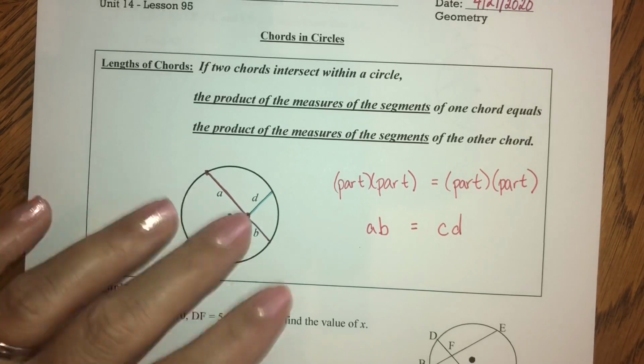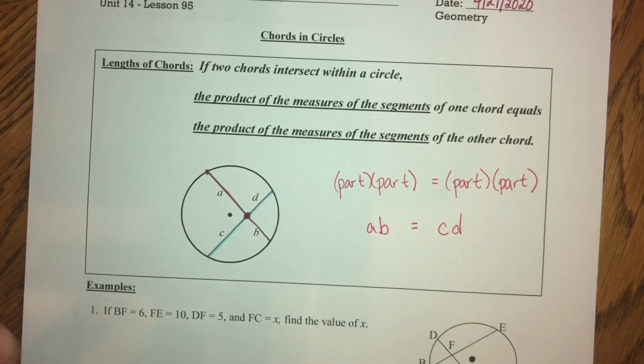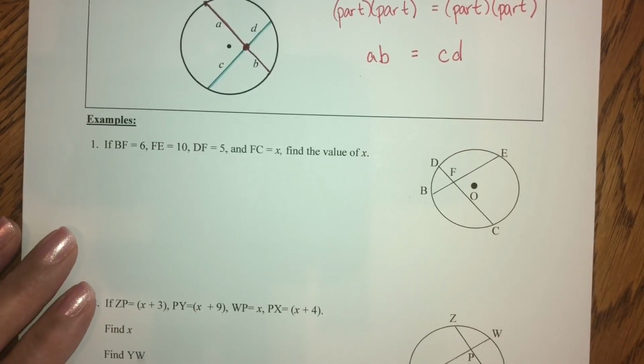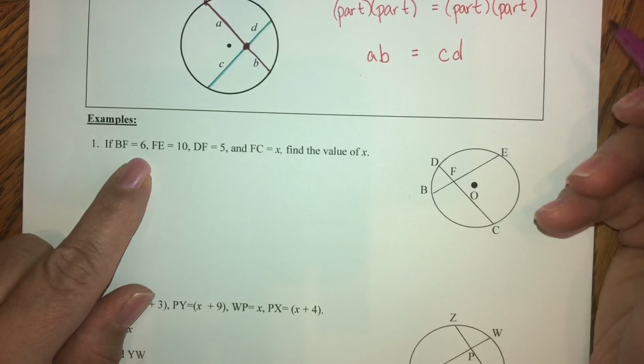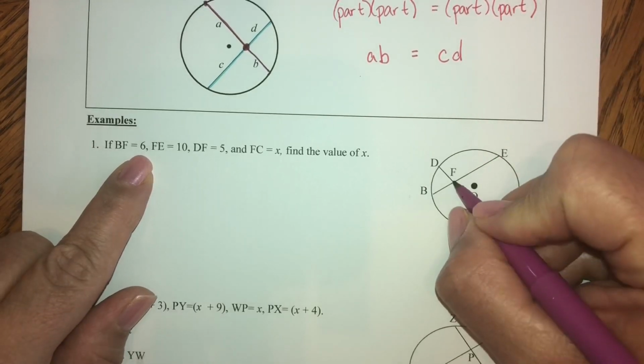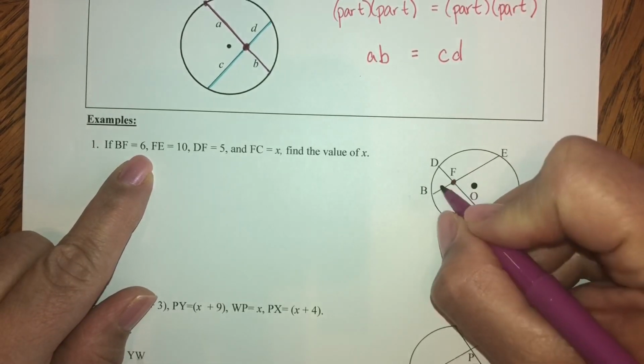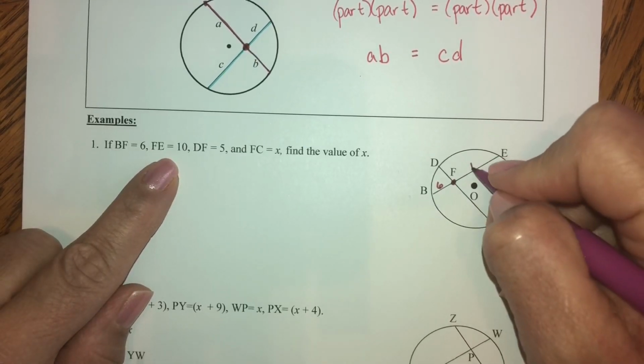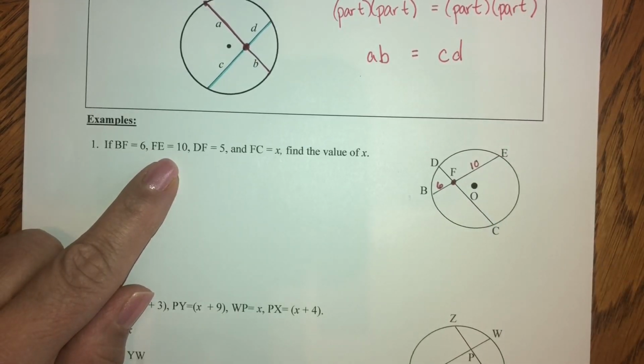So, of course, we can take problems like this to all different levels of difficulty depending on how messy those labels are, and then having to solve for a variable and sometimes plug back in and that kind of thing. So here goes. We're going to look at a couple of examples. So for the first example here, we have BF equal to 6. So F is this point of intersection in here. So BF is labeled with a 6. And FE, the other part of that same chord, is labeled with a 10.